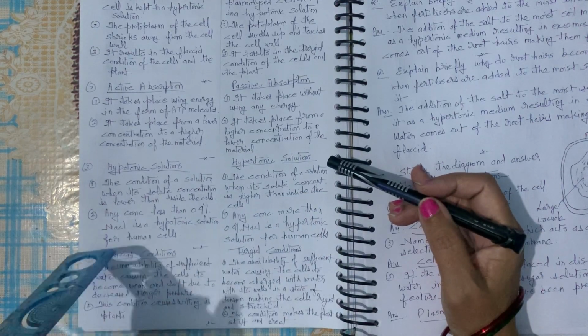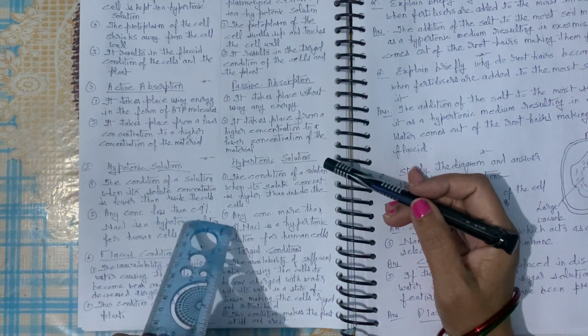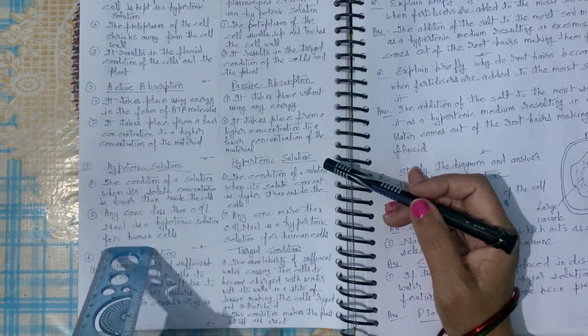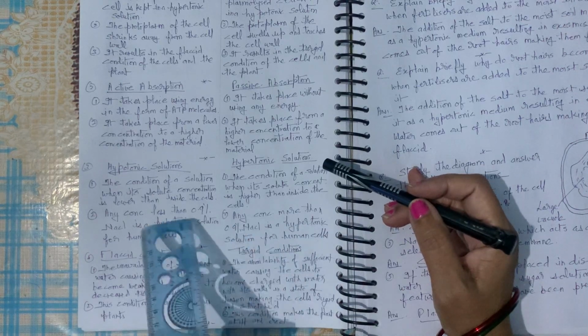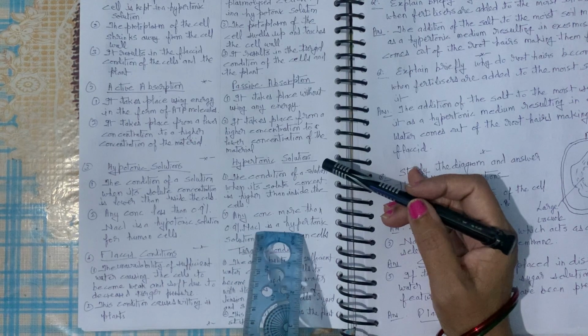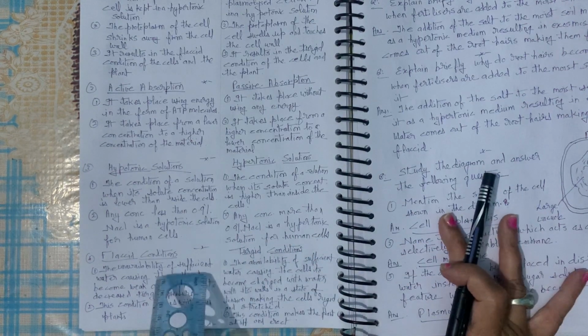Second, any concentration less than 0.9% of sodium chloride, NaCl, is a hypotonic solution for human cells, and any concentration more than 0.9% NaCl is a hypertonic solution for human cells.